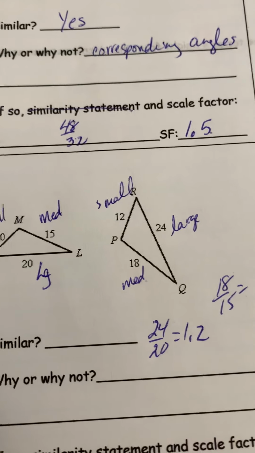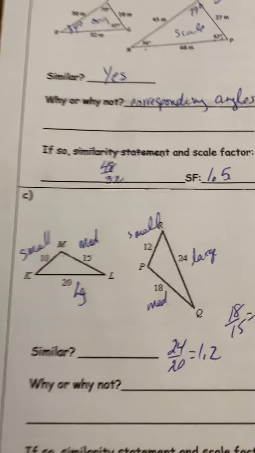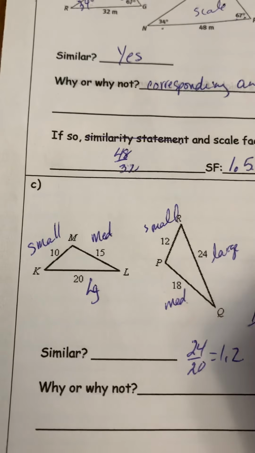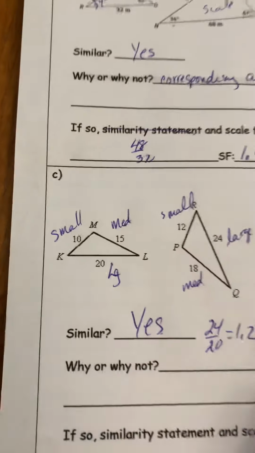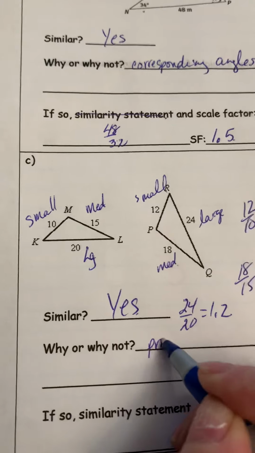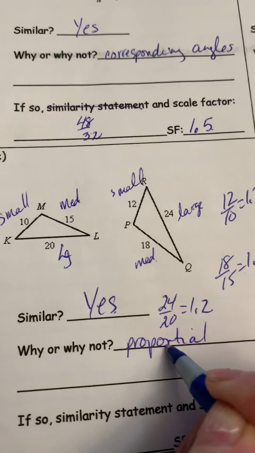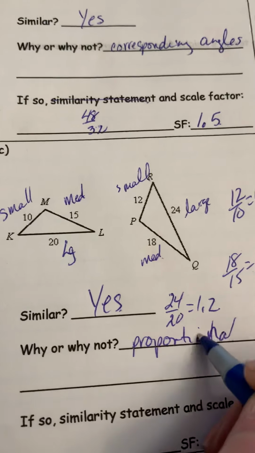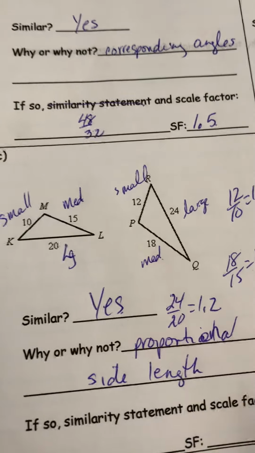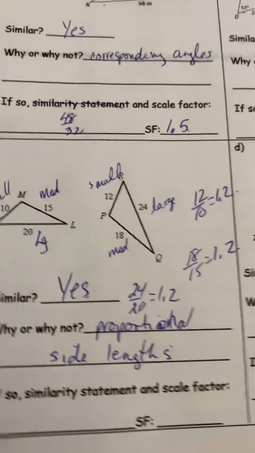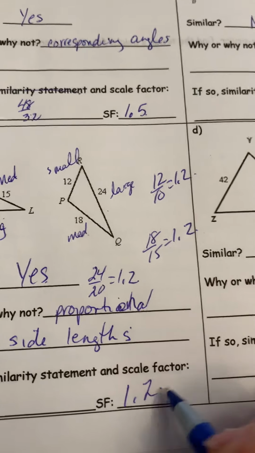Doesn't have to be neat, right? We're just trying to do some work here and do some proving. 1.2, 1 2/10, looking good. And then 12 over 10, and that's 1 2/10. Similar? Yes, indeedy. Okay. Proportional side lengths. Okay, what was the scale factor? Well, I guess if we were going from here to there, 1 2/10.